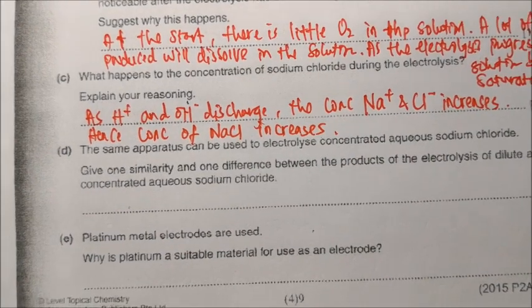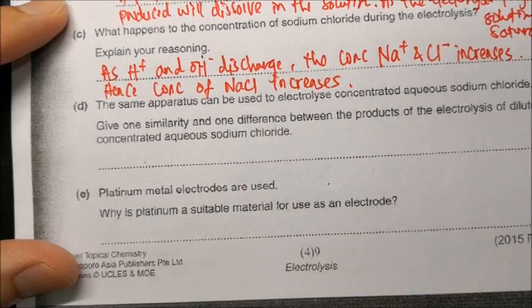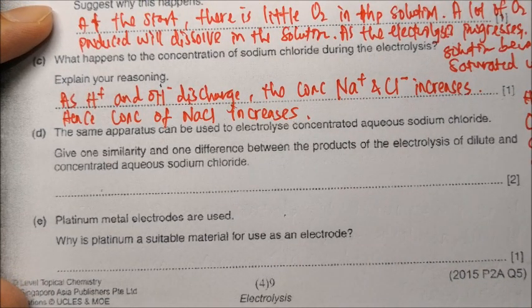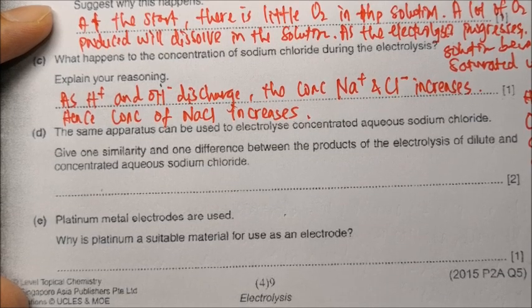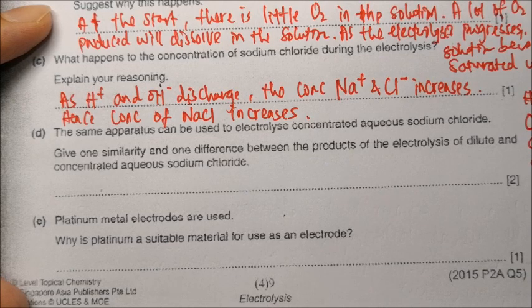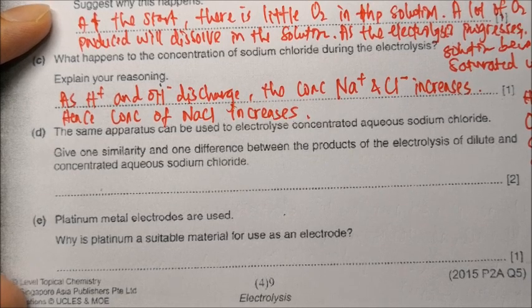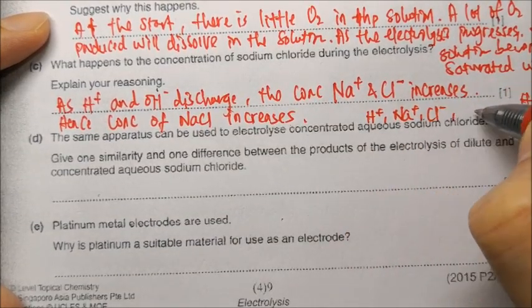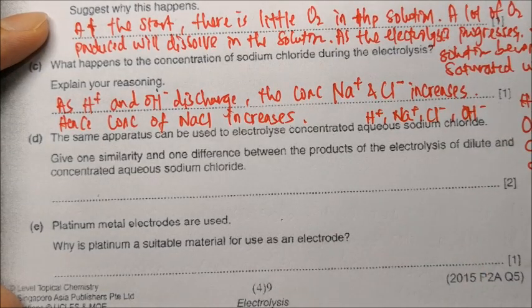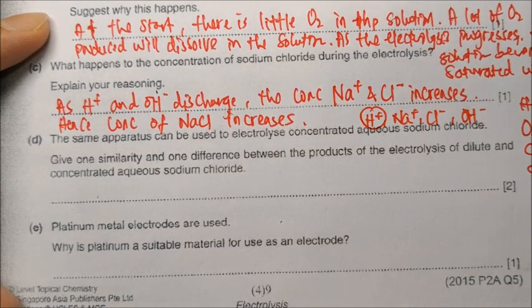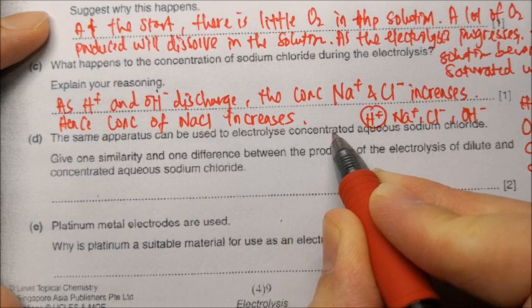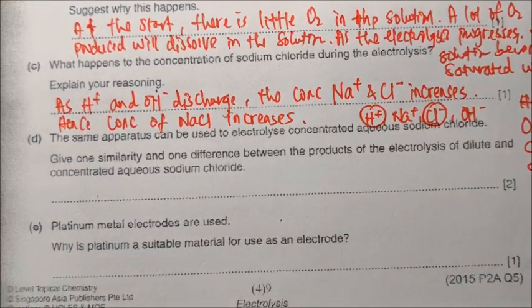Alright. The same apparatus can be used to electrolyze concentrated aqueous sodium chloride. Give one similarity and one difference between the products of the electrolysis of dilute and concentrated aqueous sodium chloride. So this one has H plus, Na plus, Cl minus, OH minus. What will discharge? Because this is concentrated, it affects the discharge of the anion, which means that in this case Cl minus will discharge.